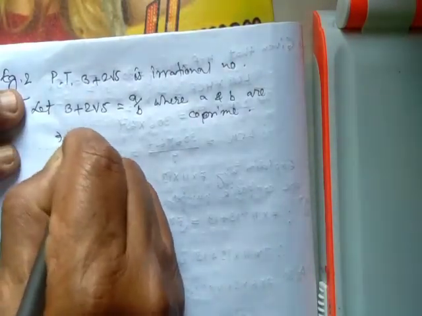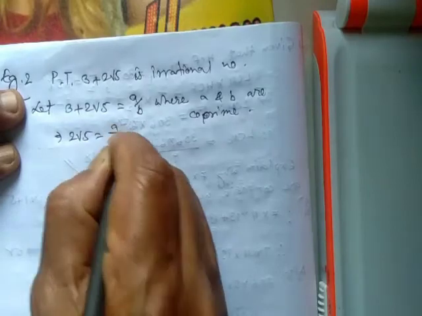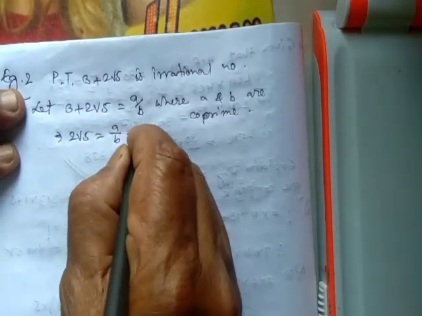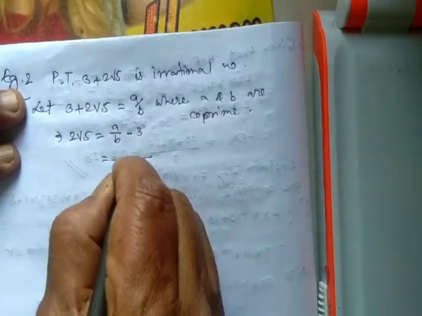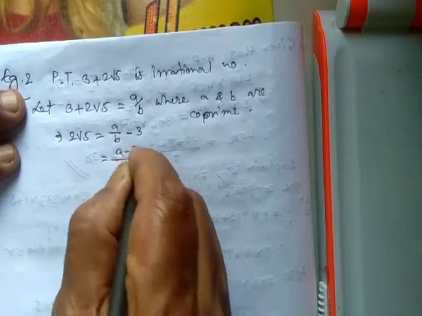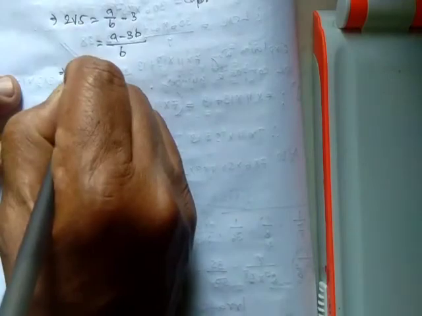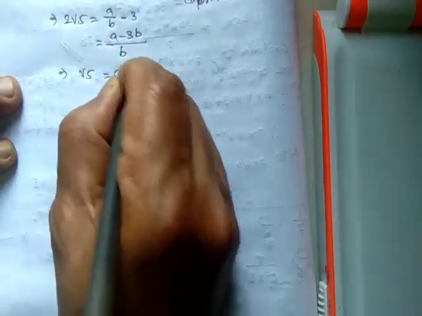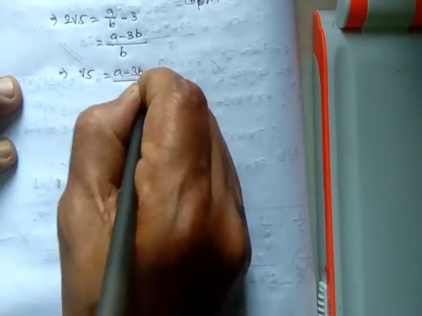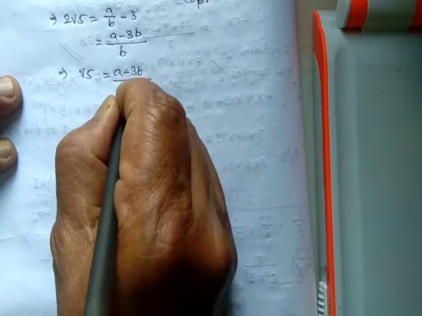This implies 2 root 5 is equal to a by b minus 3. This is equal to a minus 3b by b. This implies root 5 is equal to a minus 3b by 2b.